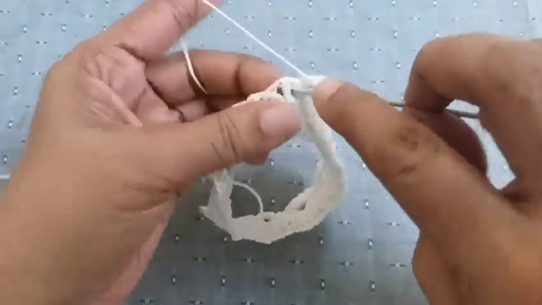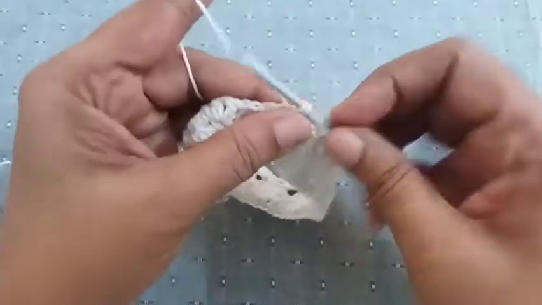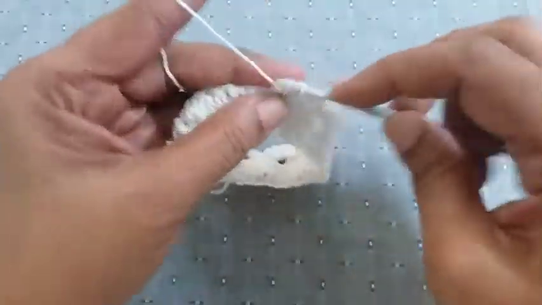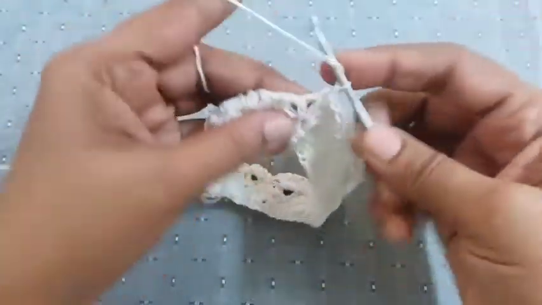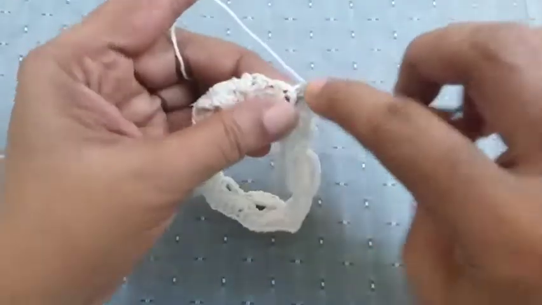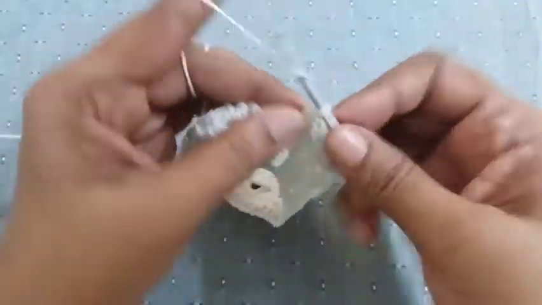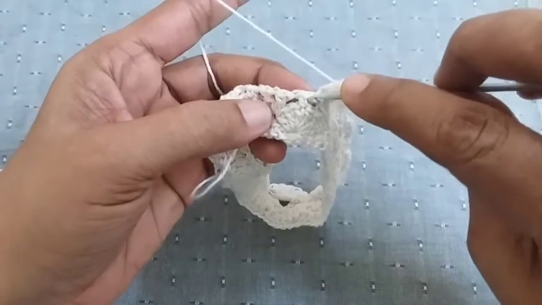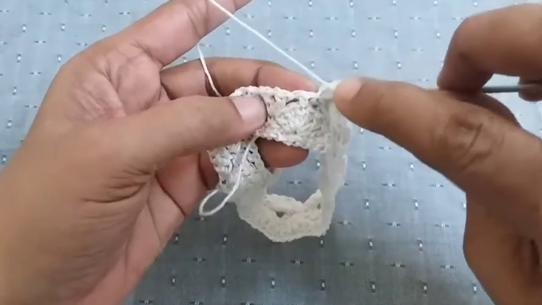Then 3 double crochets, 1, 2 and 3, and single crochet into the single crochet of the previous round.